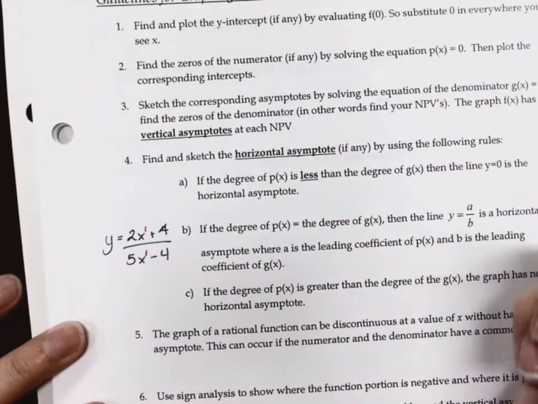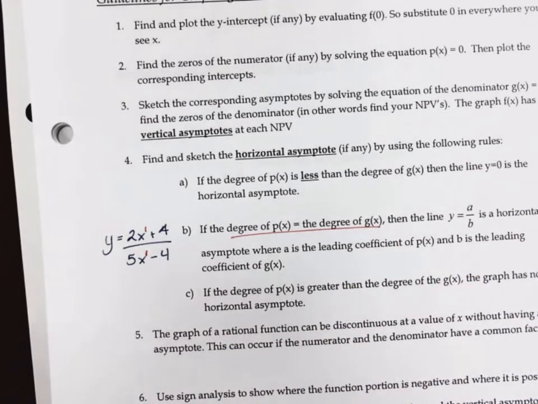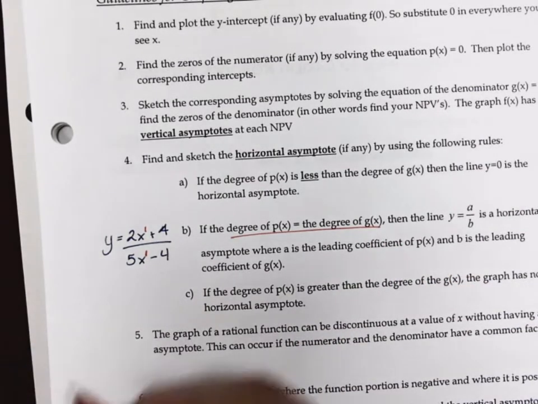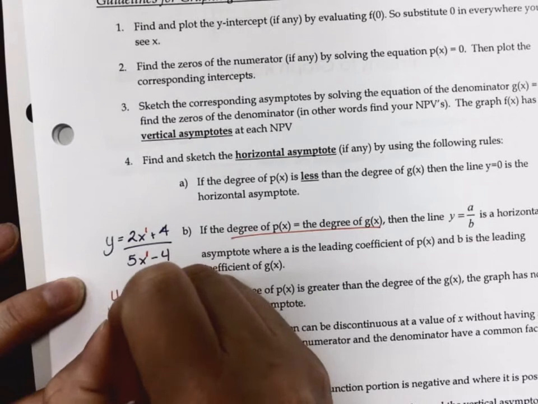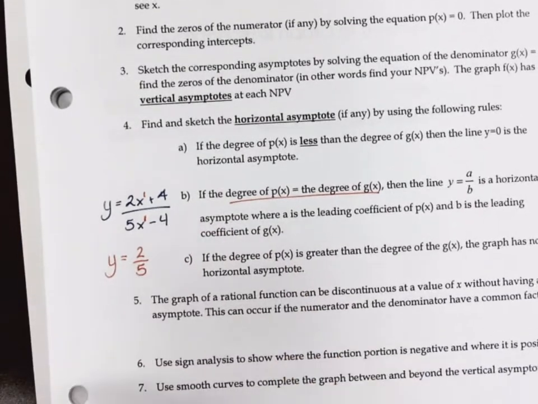Good job, everybody. So the degrees are equal. The numerator and denominator degrees are equal, so my horizontal asymptote is going to be y equals 2/5, because they're the leading coefficients. Yep. So it sounds really complicated, but it's really not.